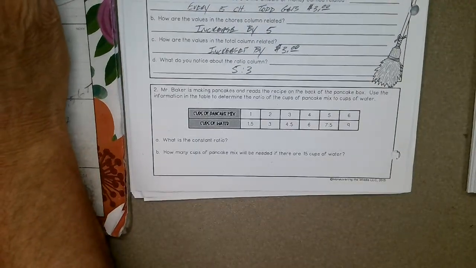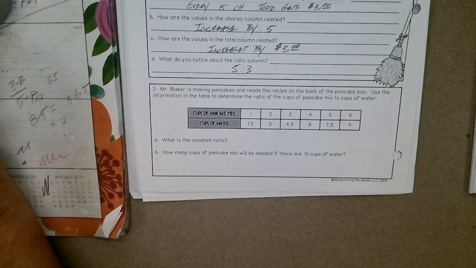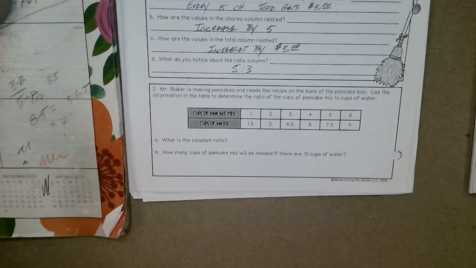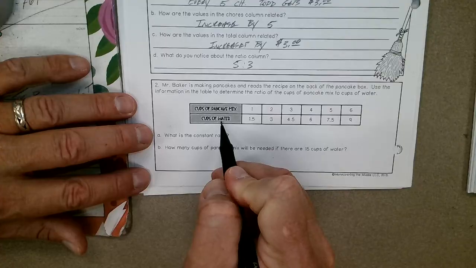All right, let's move on to some problems here. Mr. Baker is making pancakes and reads the recipe on the back of the pancake box. Use the information in the table to determine the ratio of cups of pancake mix to cups of water. So we have 2 columns, cups of pancake mix and cups of water.